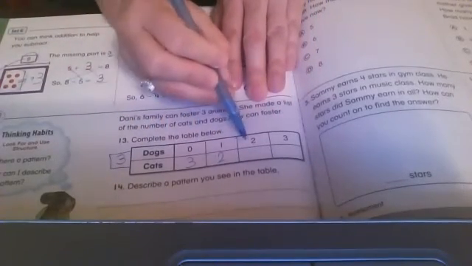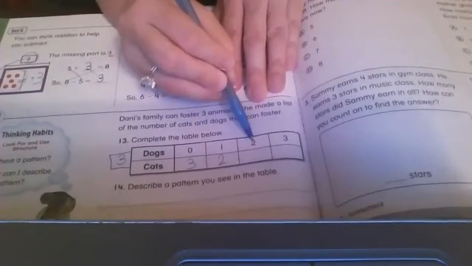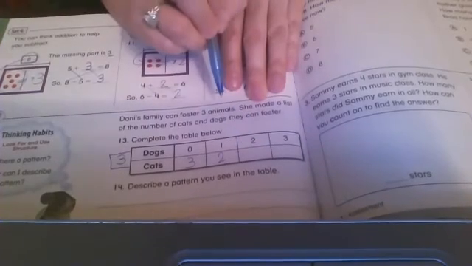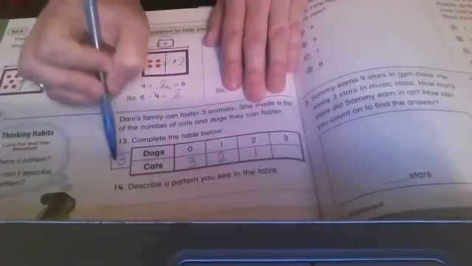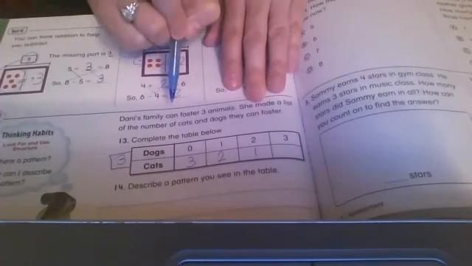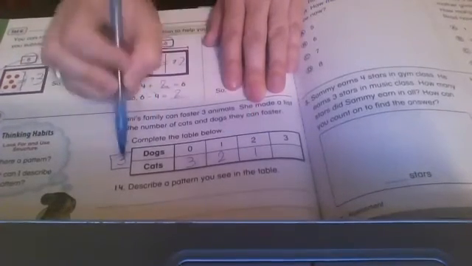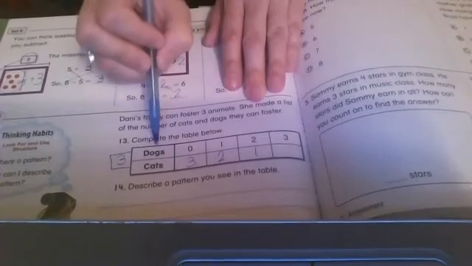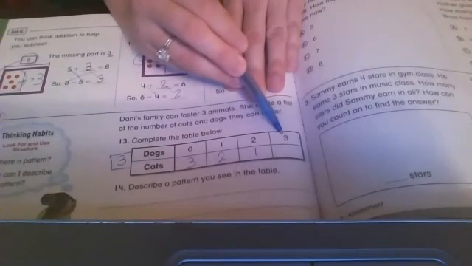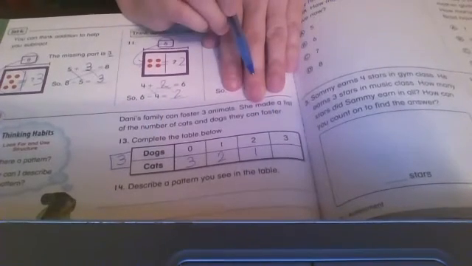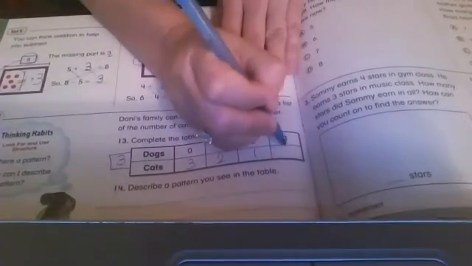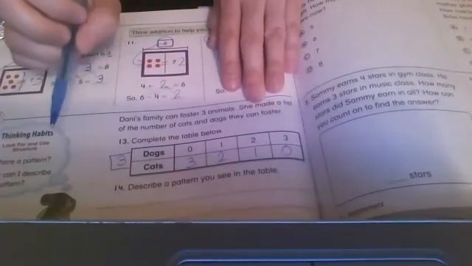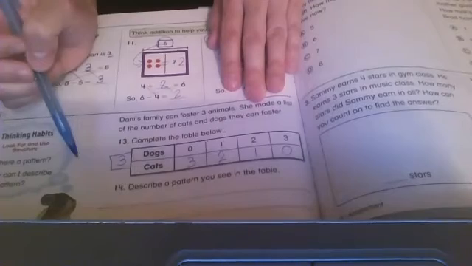All right, let's do another scenario. Now she has 2 dogs. How many spaces does she have for cats? That's right, she has 1 space for a cat because she can only have 3 altogether. And 2 plus 1 is 3. And finally, she has 3 dogs. Now how many spaces does she have for cats? Yeah, she doesn't have any spaces left for cats, so she has 0. All right.